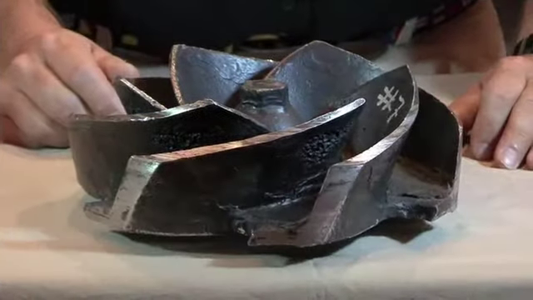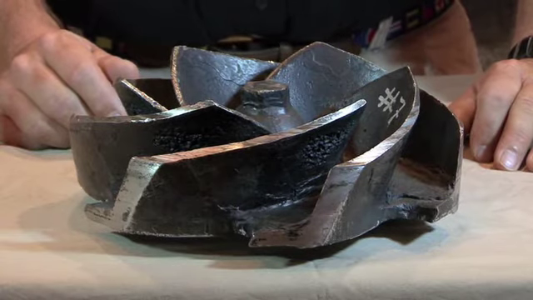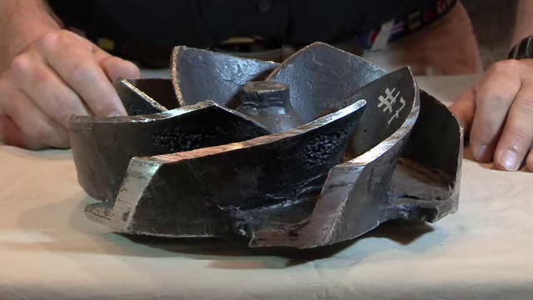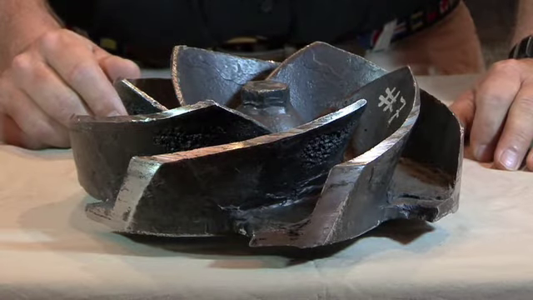So there you have it, a quick way to inspect a pump impeller. So you can learn a lot just by looking at pump impellers that have failed. Try it sometime.